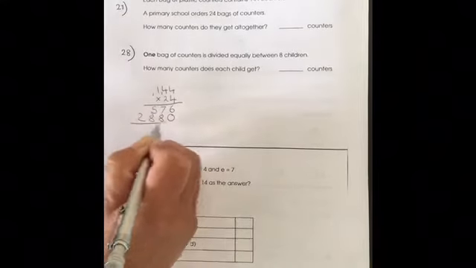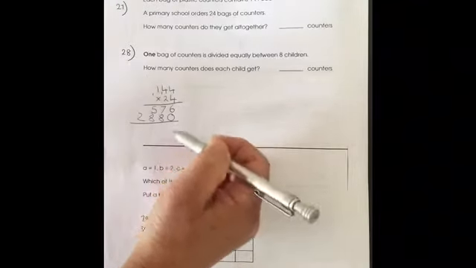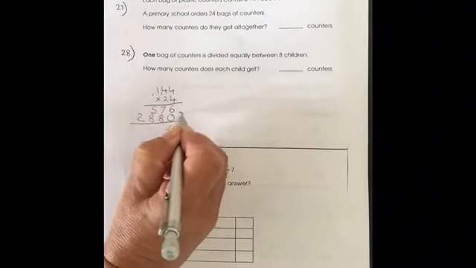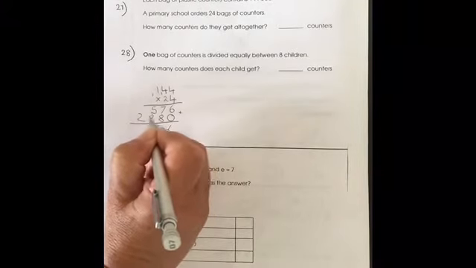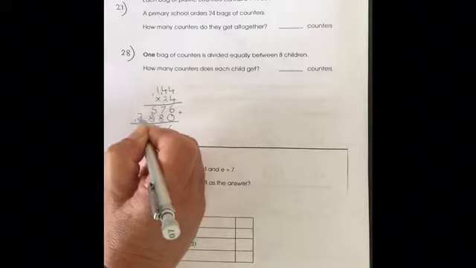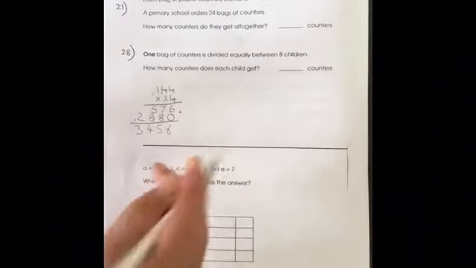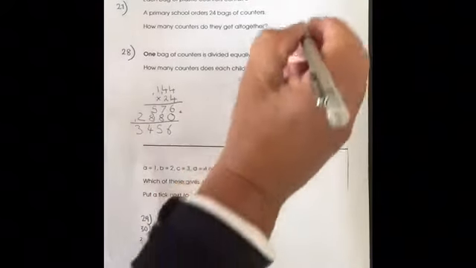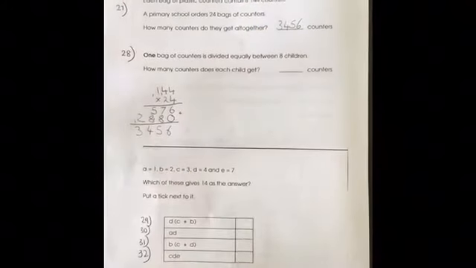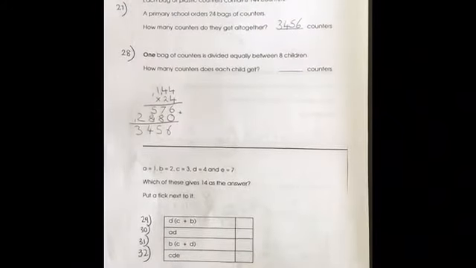Make sure you have aligned your digits so you can clearly add them. 6 add 0 is 6, 7 add 8 is 15, 8 add 1 is 9, add 5 is 14, and 2 and 1 is 3. So altogether, that school has ordered 3,456 counters.